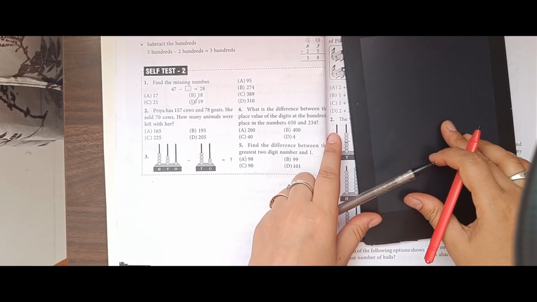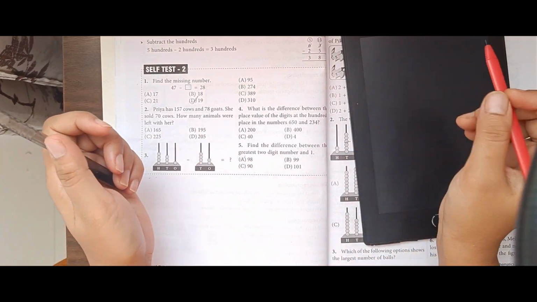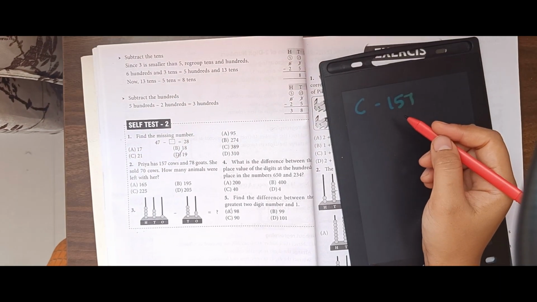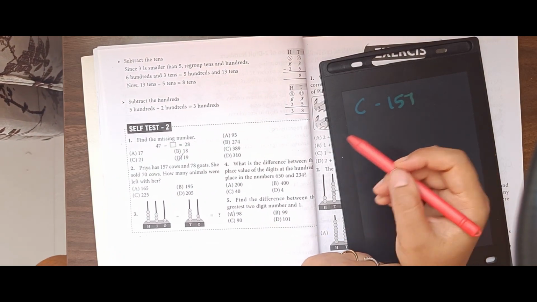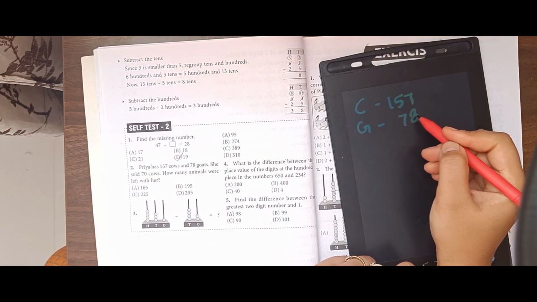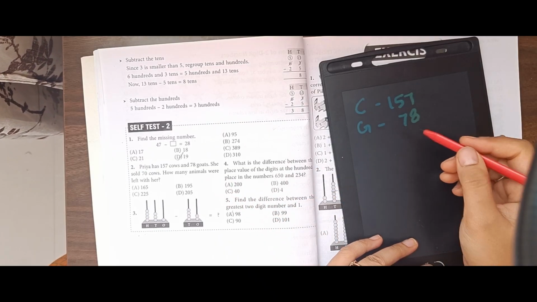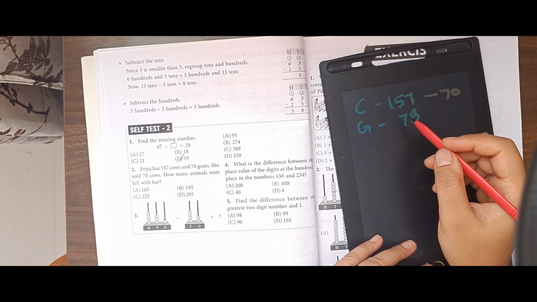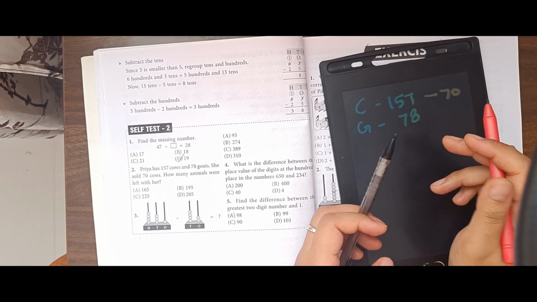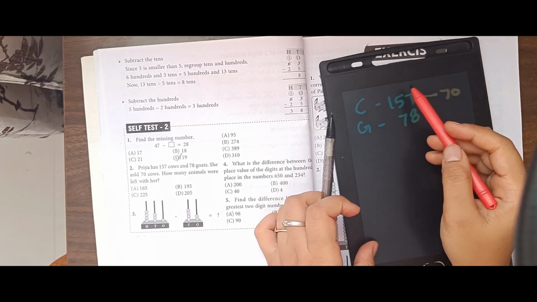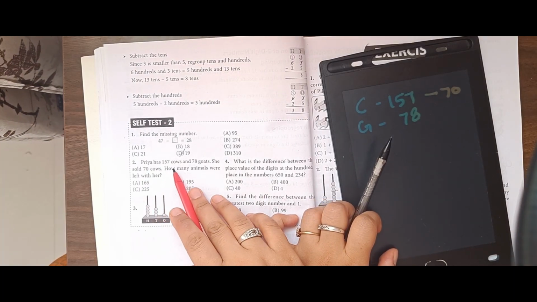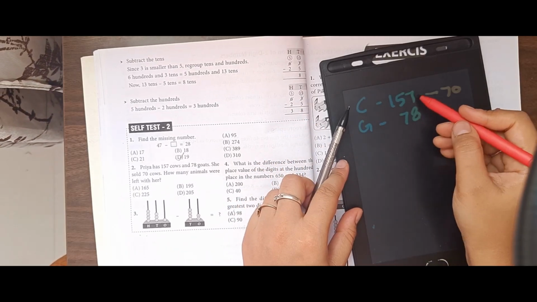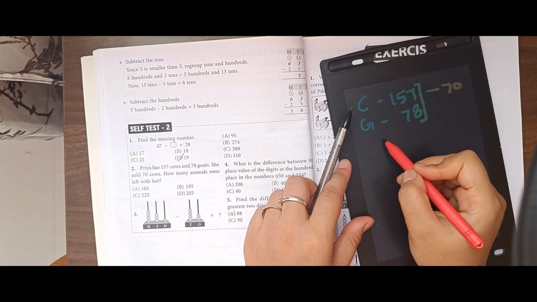Next question is, Priya has 157 cows and then 78 goats. She sold 70 cows. How many animals are left with her? So first we need to add them, because it's saying Priya has 157 cows and 78 goats. So for finding total animals we need to add them.